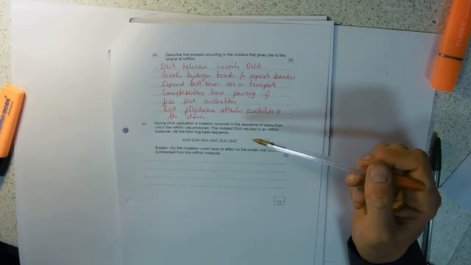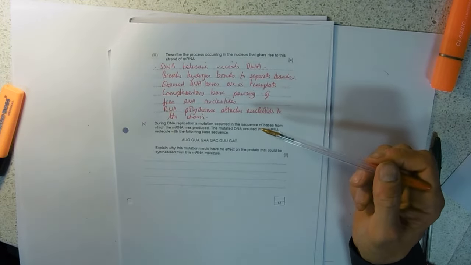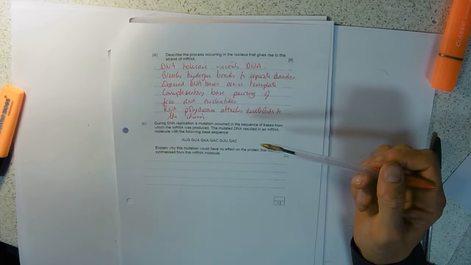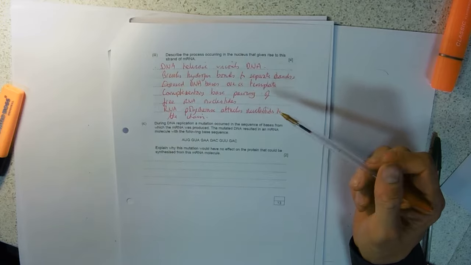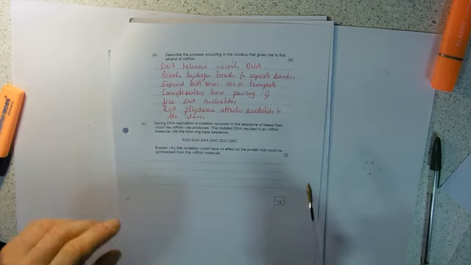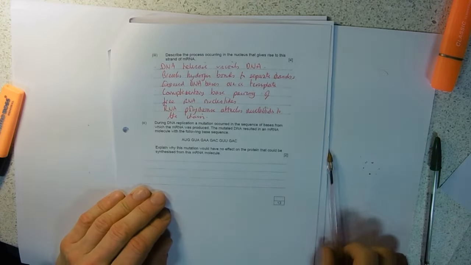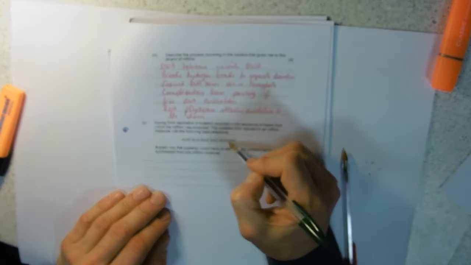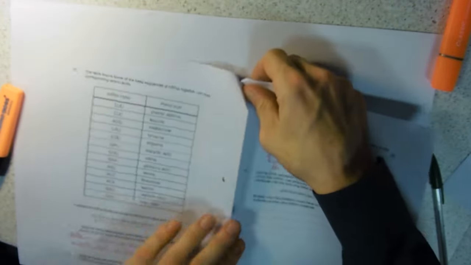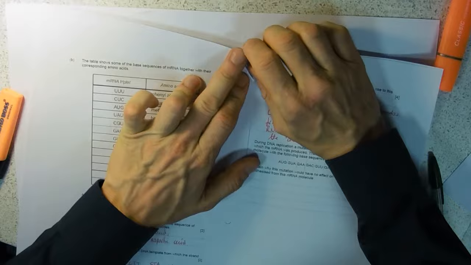During DNA replication, a mutation occurred in the sequence of bases from which messenger RNA was produced. The mutated DNA resulted in messenger RNA with the following base sequence, and they've helpfully separated this into our 3s here. But less helpfully, they haven't given you all the information that you need to complete this question properly.